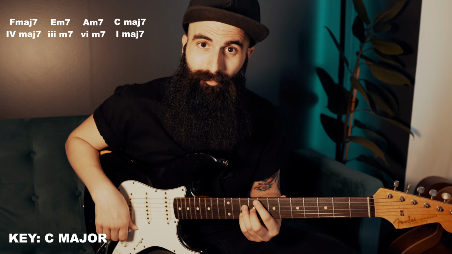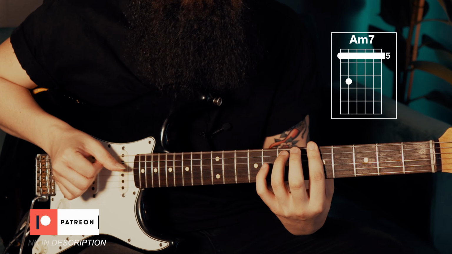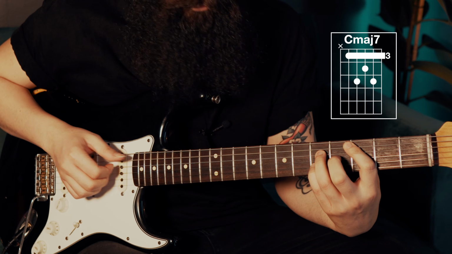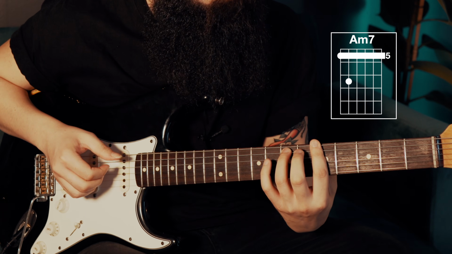Okay, so I'll play it again. Now, again, nothing wrong with this chord progression, but we can add some soul, some spice, especially if we want to get into neo-soul territory by using the secondary dominant.